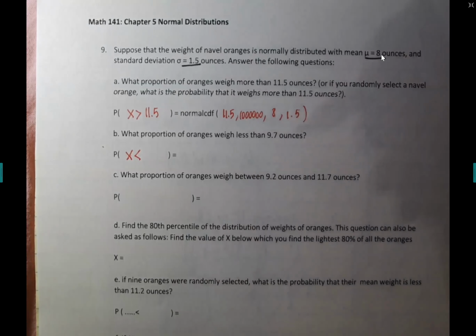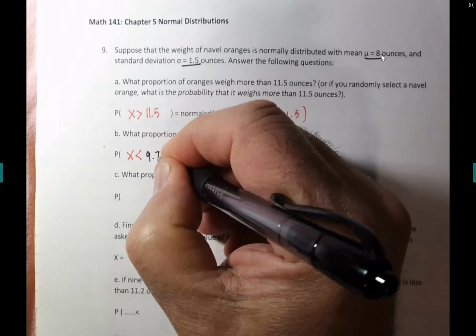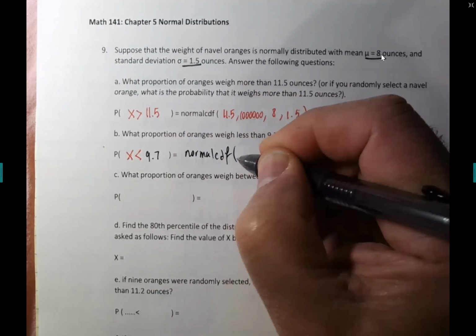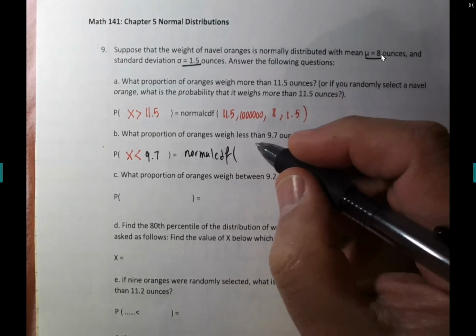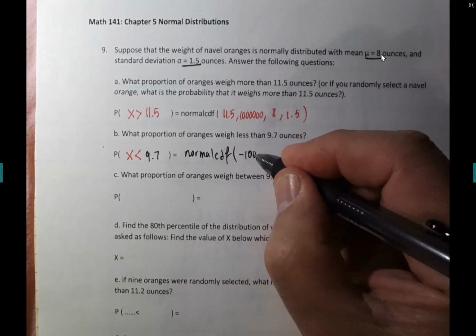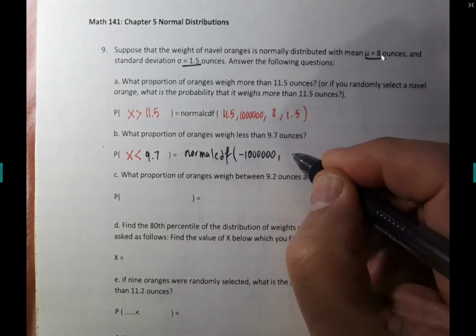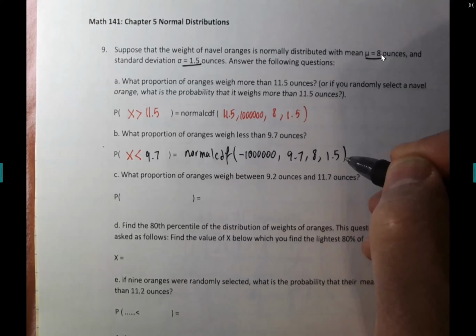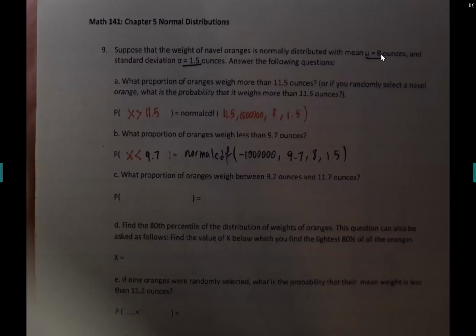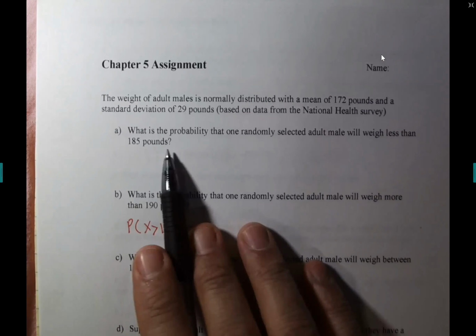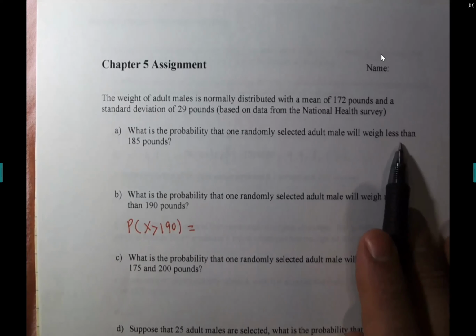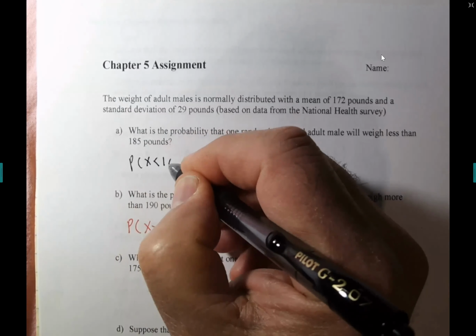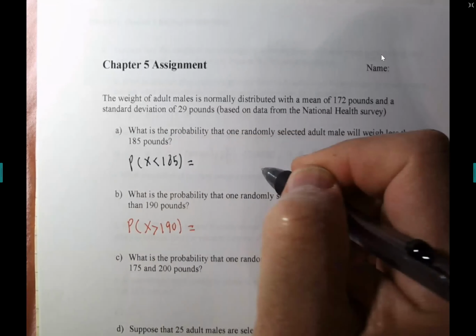Less than 9.7 ounces. Same thing, guys. Normal CDF. And I'll show you a question in the assignment with less than. You put negative a million. Just follow the same approach. Exactly: 9.7, 8, and then 1.5. You want to see the question with less than here? What is the probability the randomly selected male will weigh less than 185 pounds? And then you do the rest. You just have to do this.